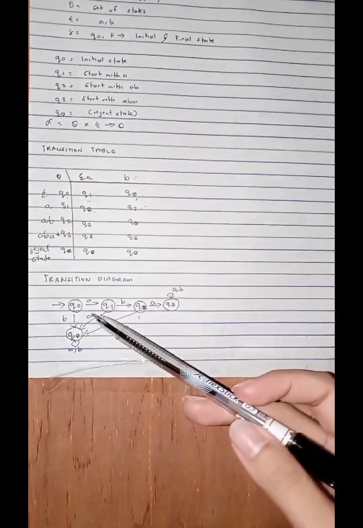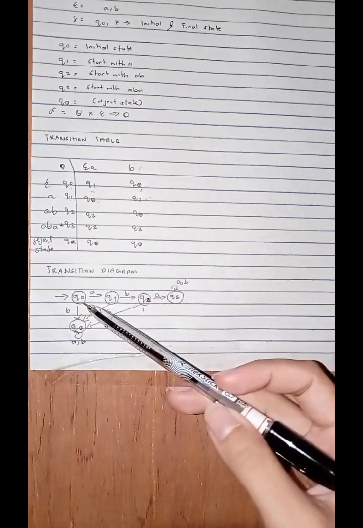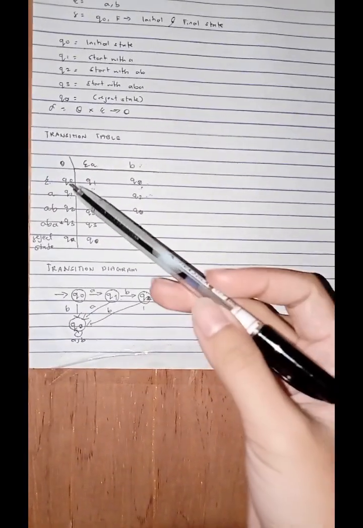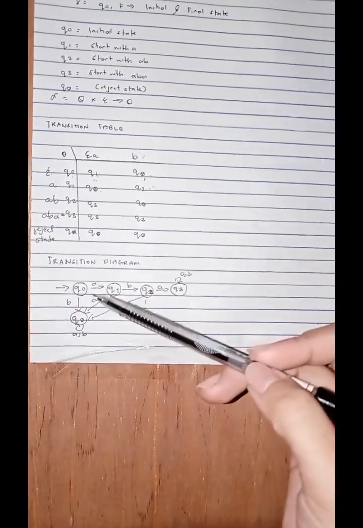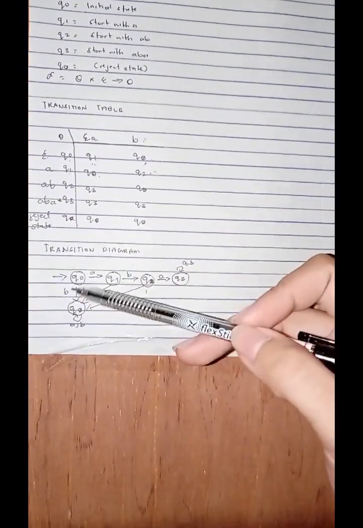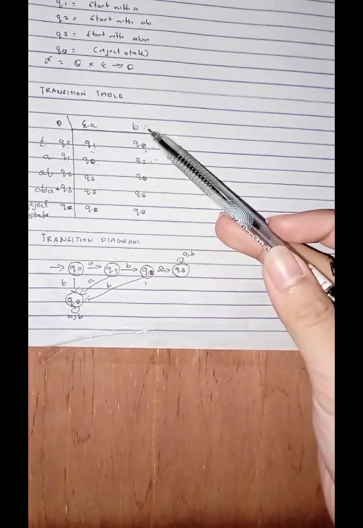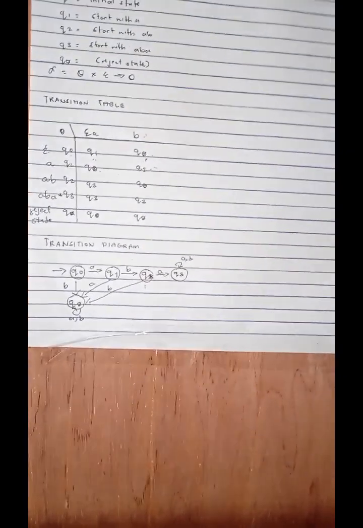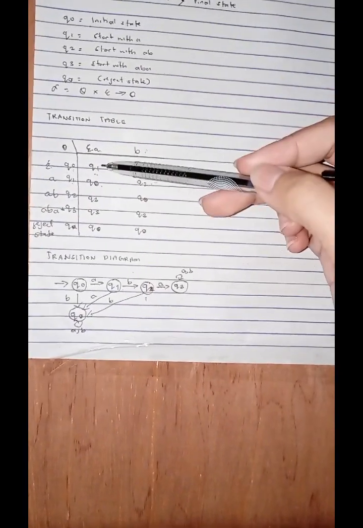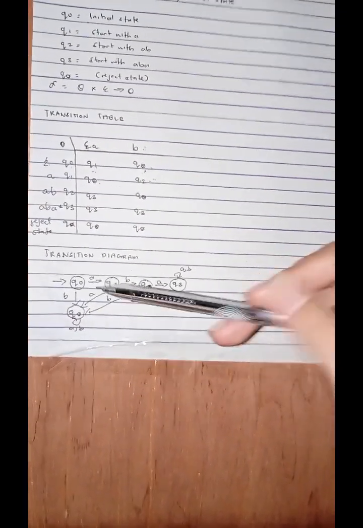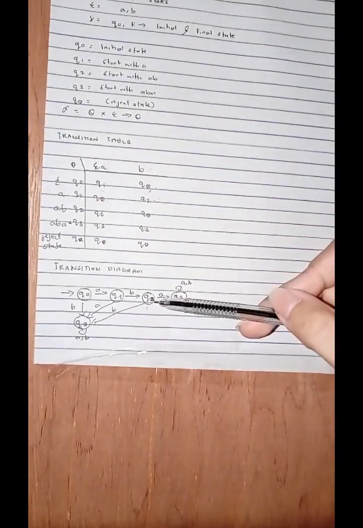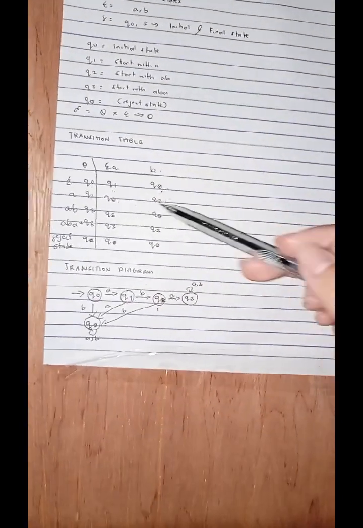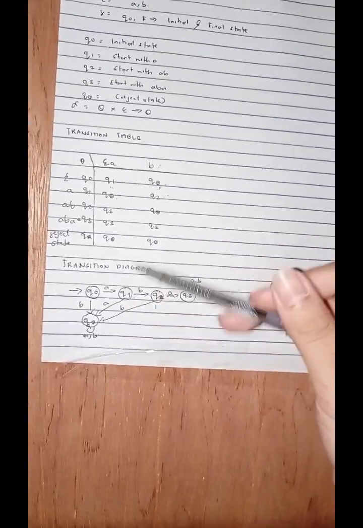So we have here Q0 to Q1, which is here. Q0 to Q1 is A. Q0 to Q0 here is B, which is here. Q1 to Q0 is A, so here. So we put a Q2 here. Q0 to Q2 is B, which is here.